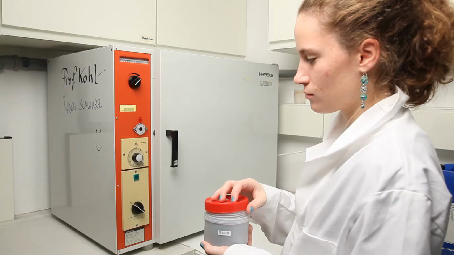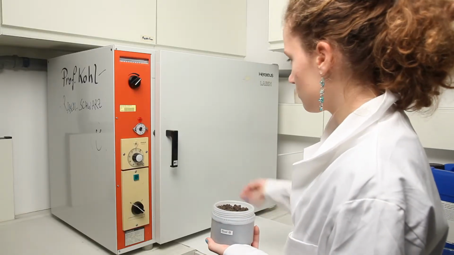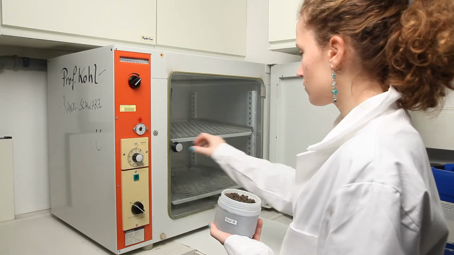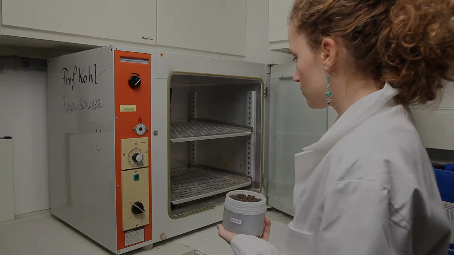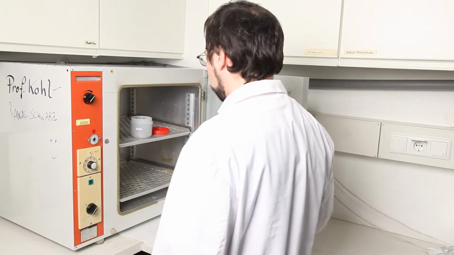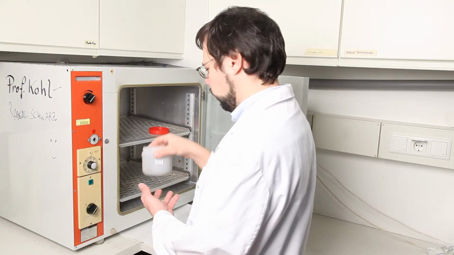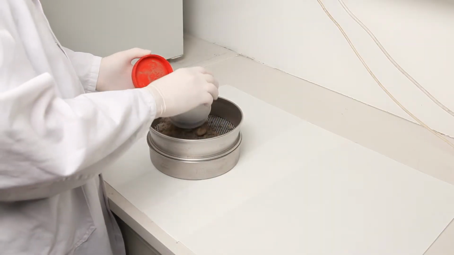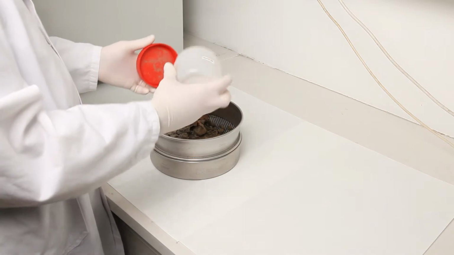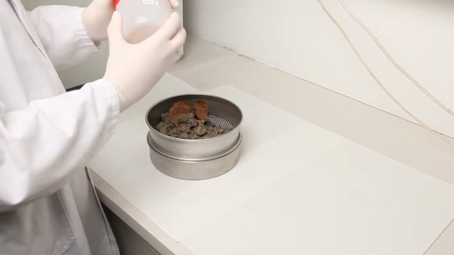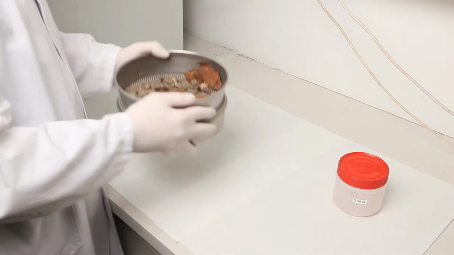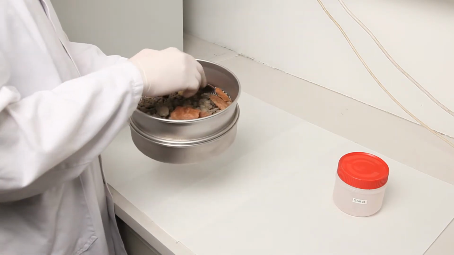Before analysis, the moist soil is dried at 70 degrees centigrade for several days. Only the fine soil with a grain size smaller than 2 mm is used. Pebble stones, roots, and other coarse particles are removed by sieving.